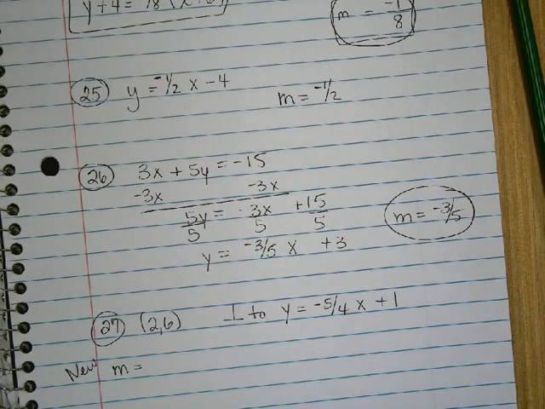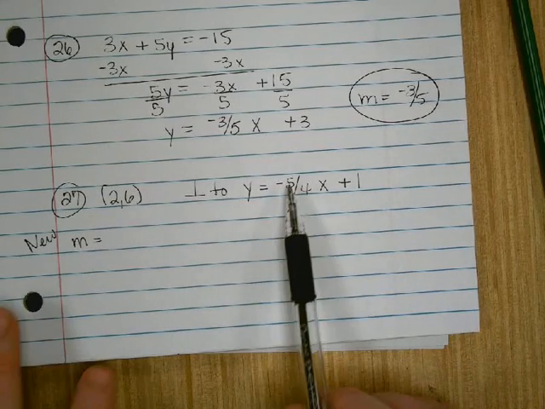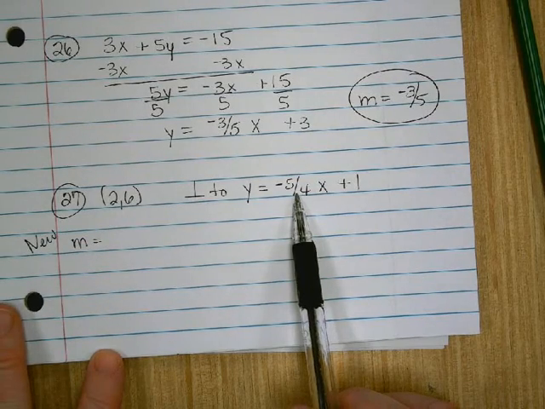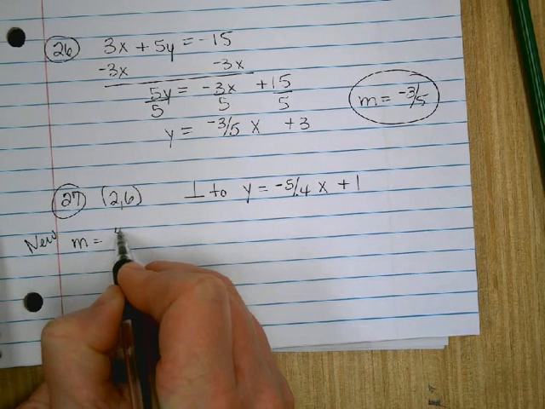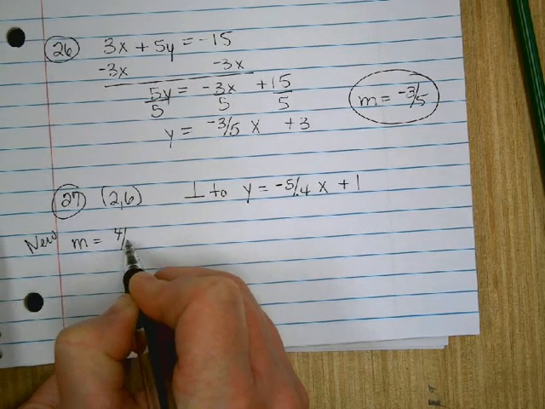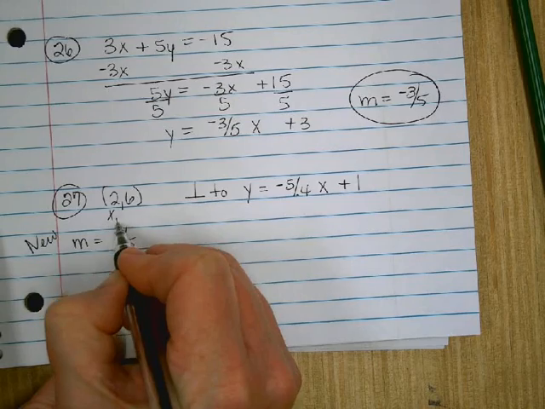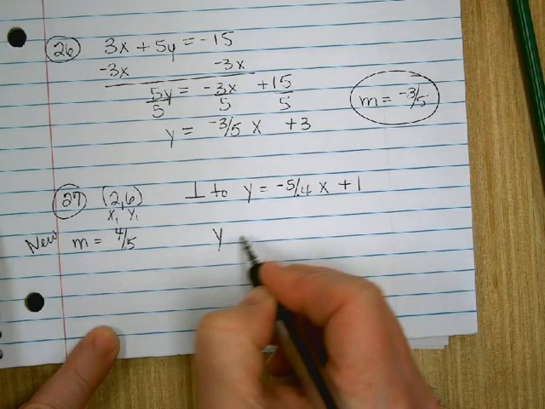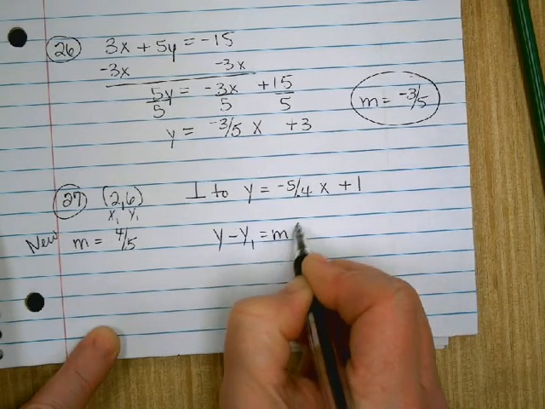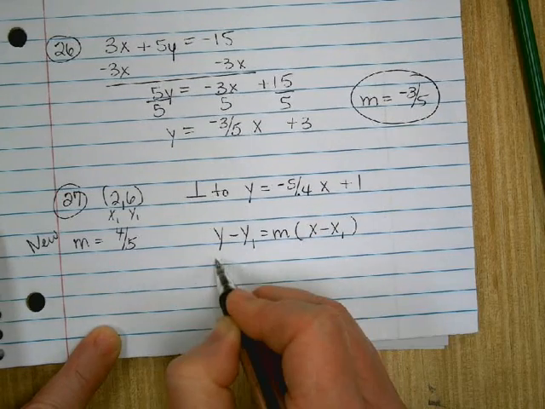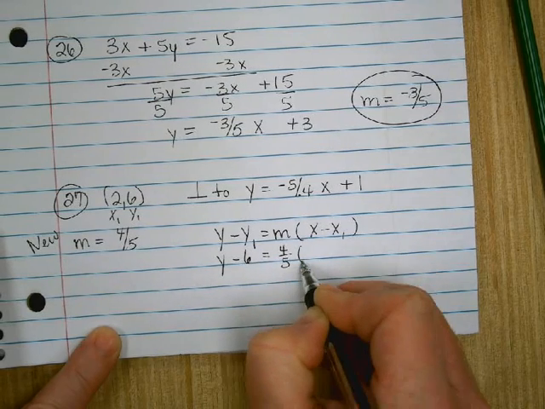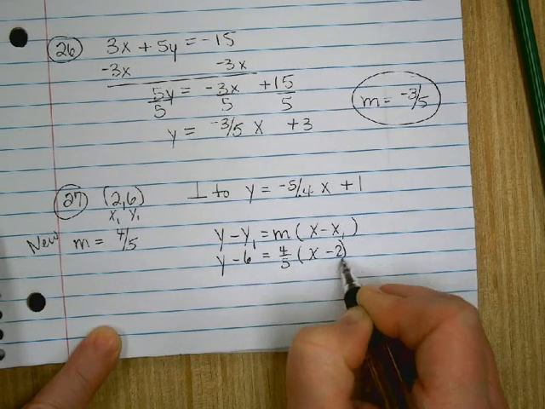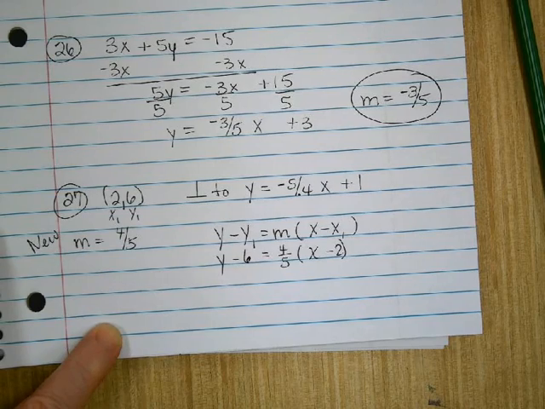Well, what's the slope of the original line, Lexi? So when you flip it and take the opposite, what will you have? Well, you got to take the opposite, 4/5. So this is my x sub 1, this is my y sub 1. So I have this formula. Y minus 6 equals 4/5 times x minus 2. This is your answer.